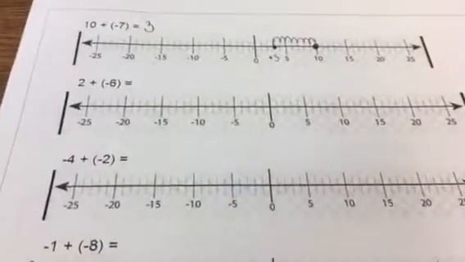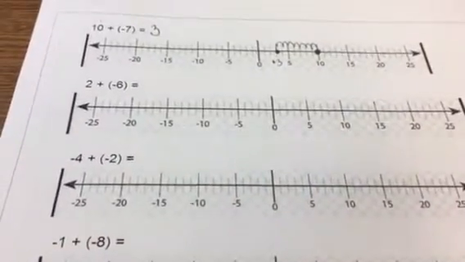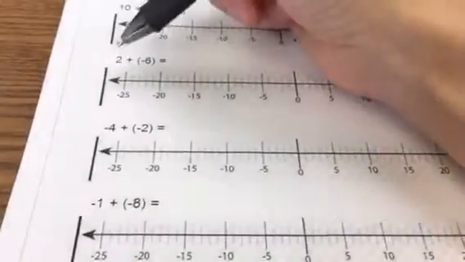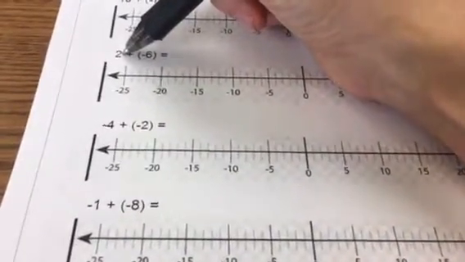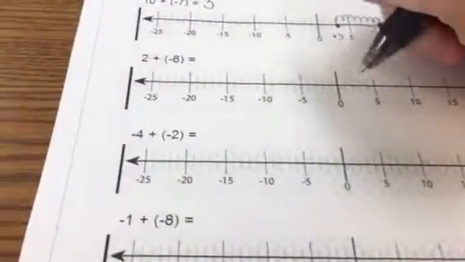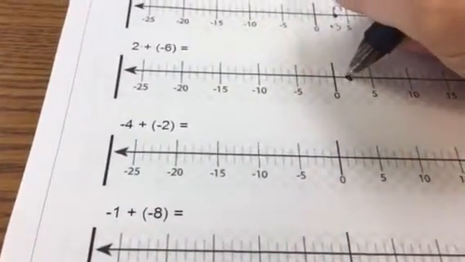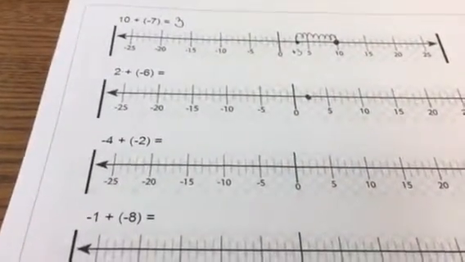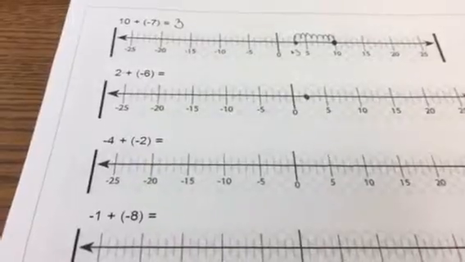So I have to be paying attention to what numbers I have, where am I starting, and what direction am I going in. So the same thing here. I have a +2 and I'm adding a -6. So just like in the first problem, I'm going to start at a +2 and then I'm going to think to myself, am I going in a positive direction or in a negative direction? Well, I'm adding a negative.